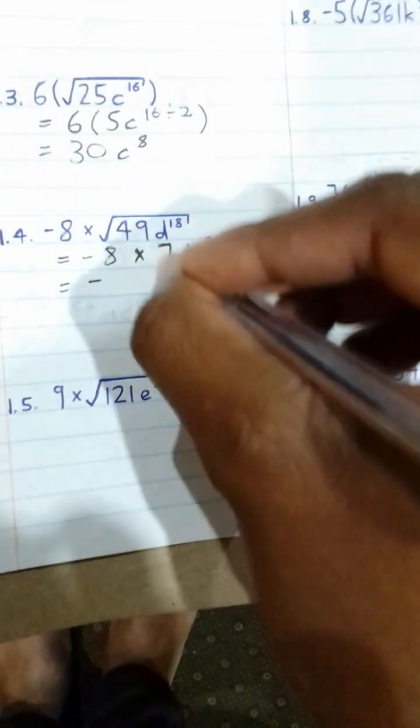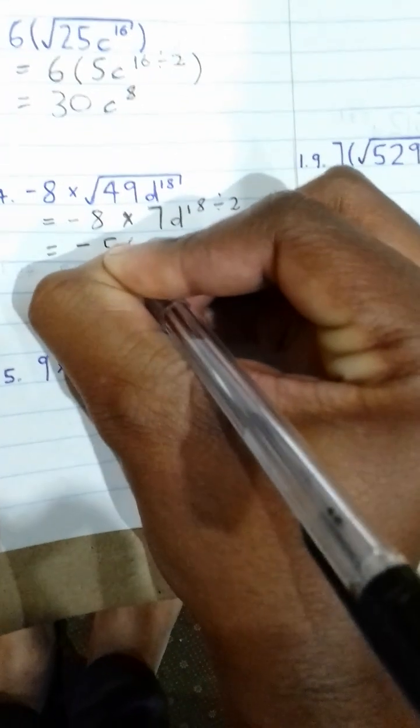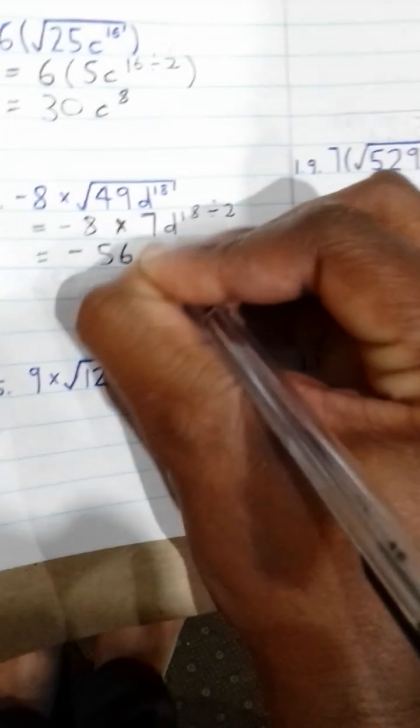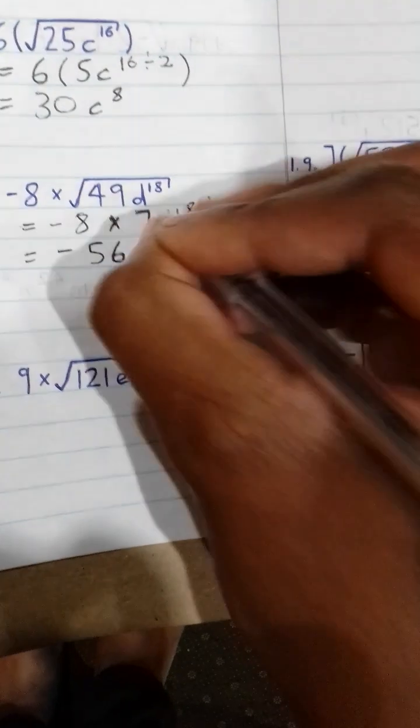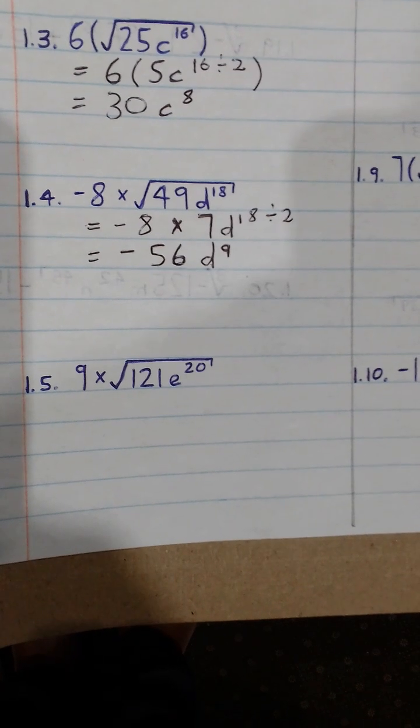Negative times positive is negative. 8 times 7, 56. d, 18 divided by 2, 9. So the final answer is negative 56 d to the power of 9.